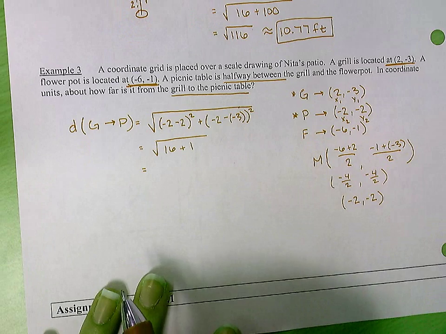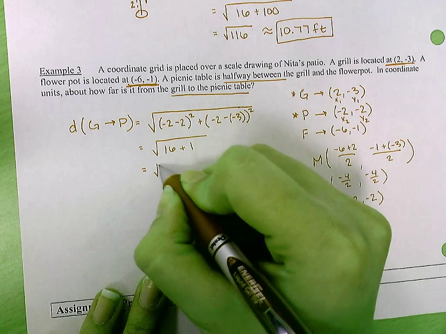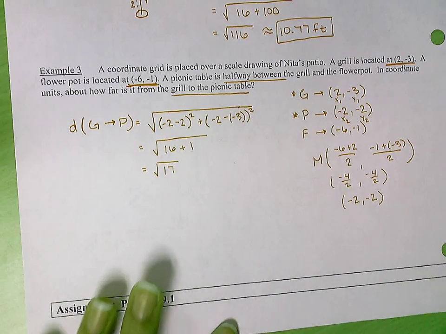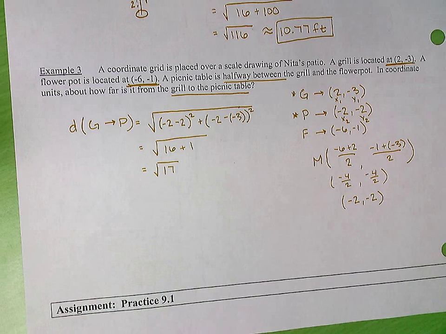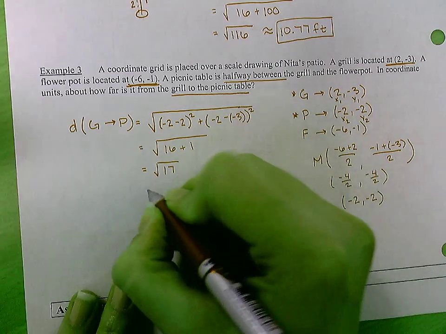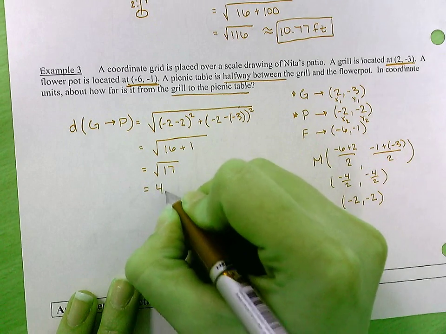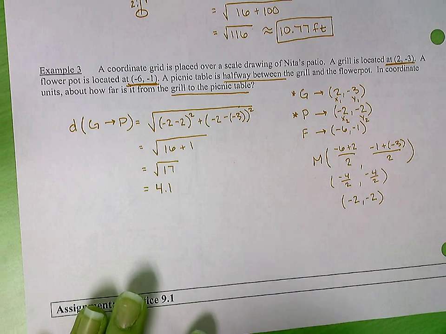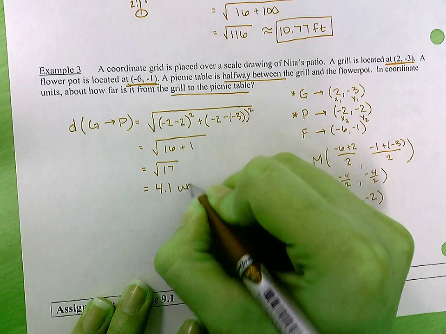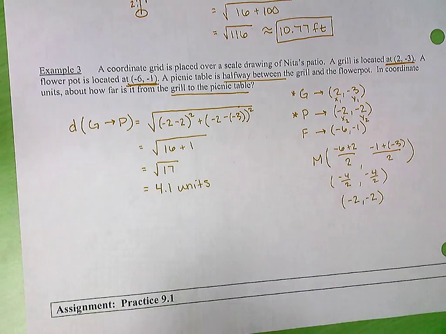Okay, so I have the square root of 17. Okay, when I plug that into the calculator, I get 4.1. And we are looking in units.